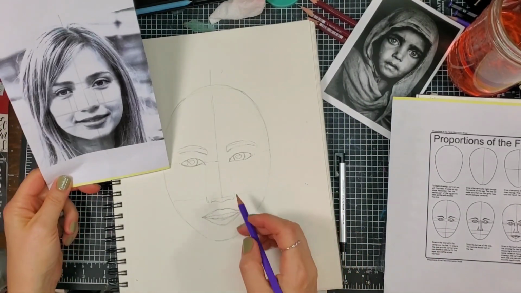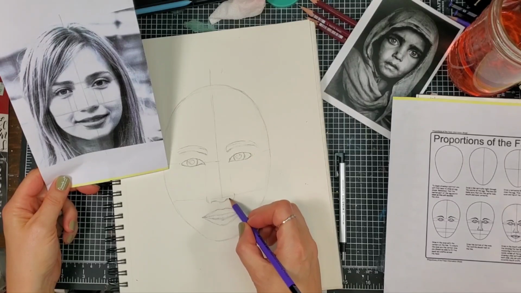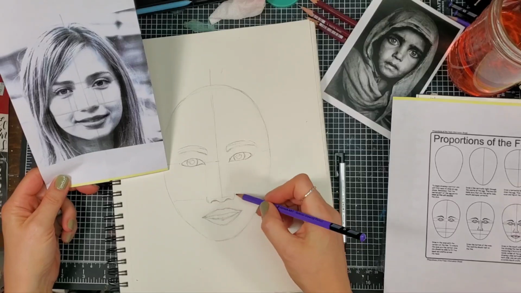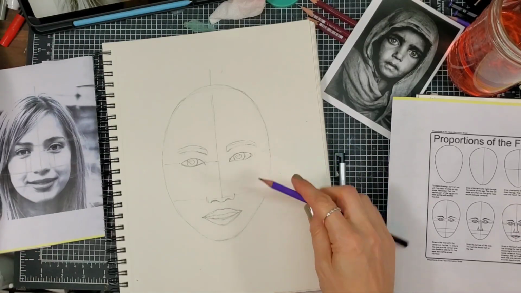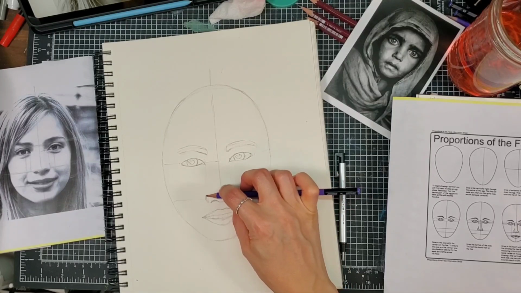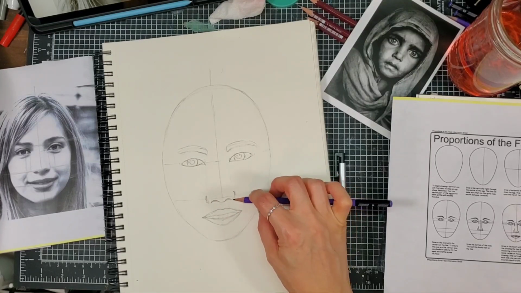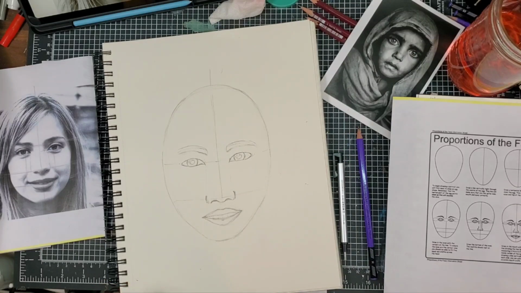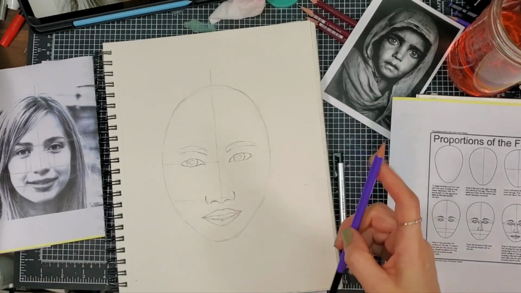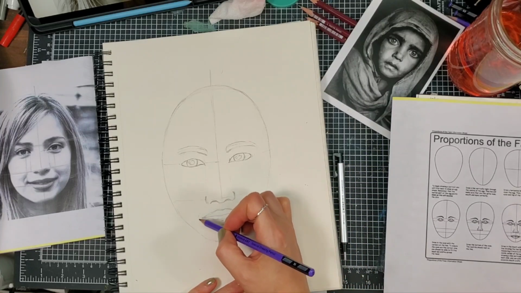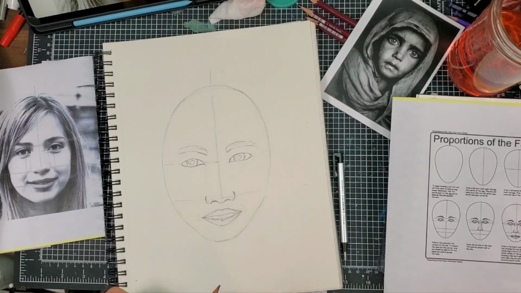All right, let's see, I think her nostril is a little bit more. I think I'm happy with that. She's got some smile lines.